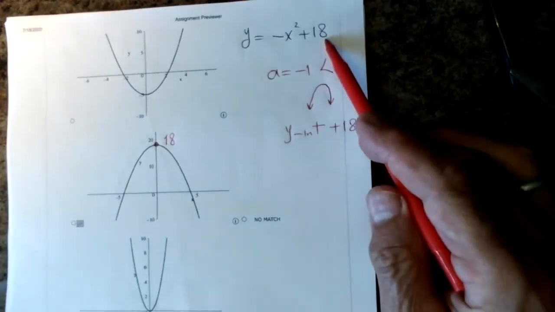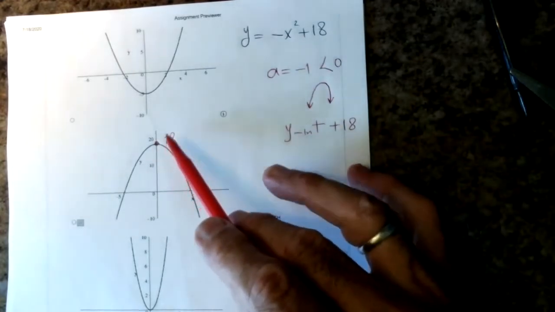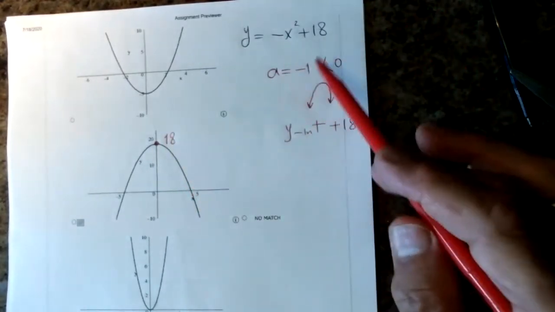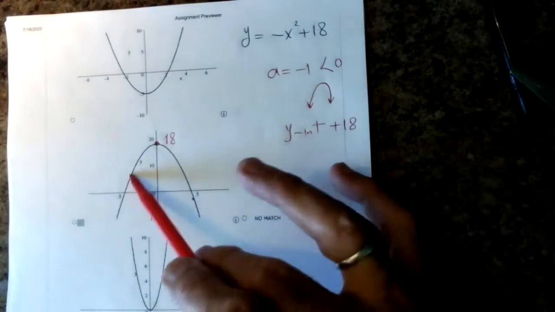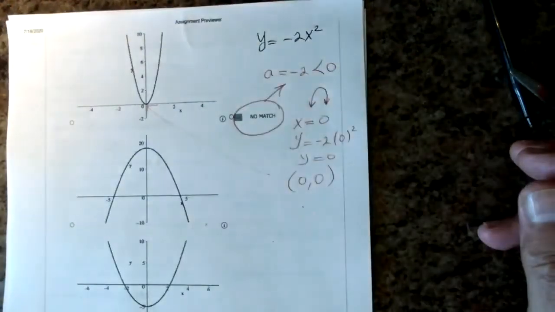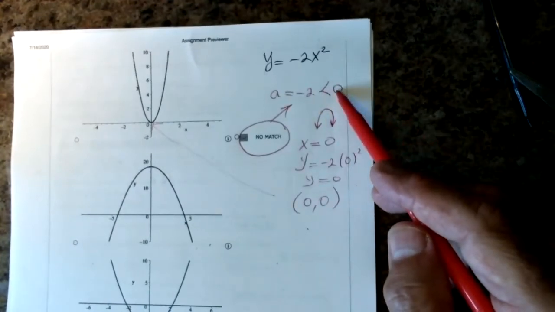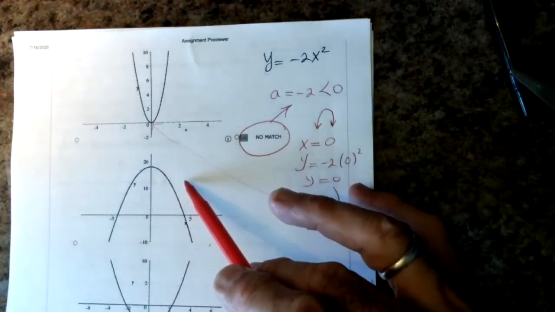Again, 18 is the y-intercept. The only one that has 18 as the y-intercept is this graph. And A is negative, which means the graph is going down. Oh, it's going down. A is negative, the graph is going down. That's not one, right?